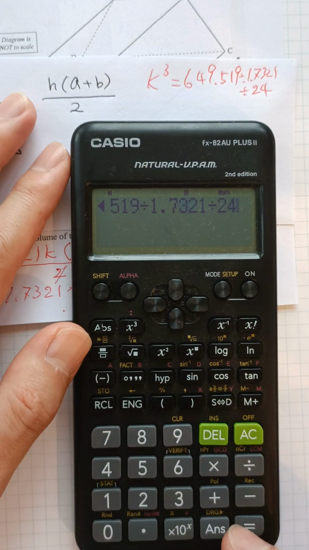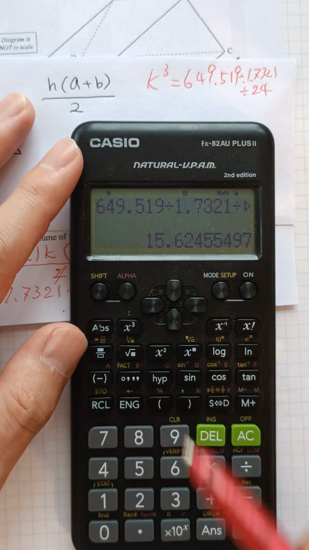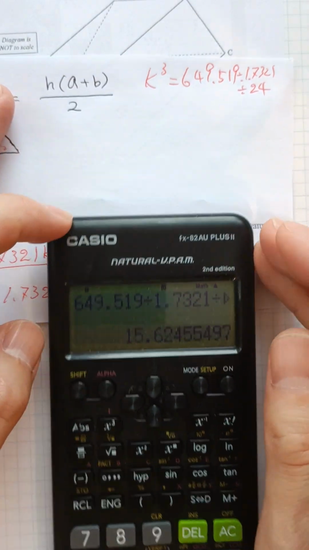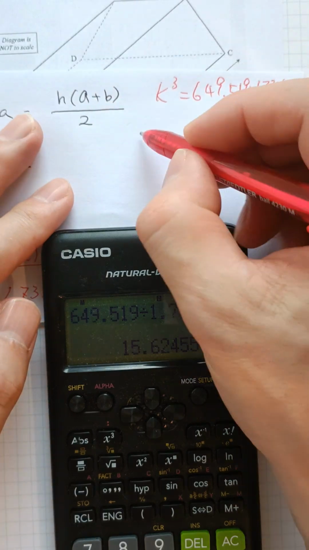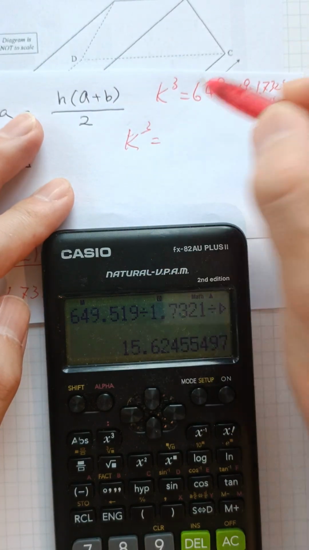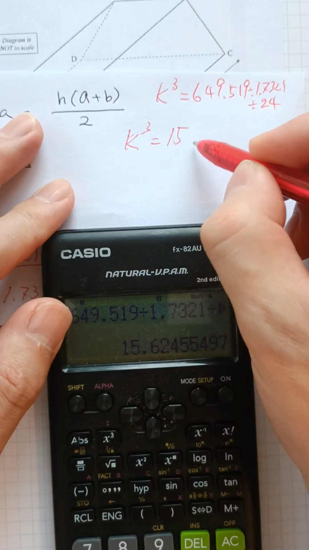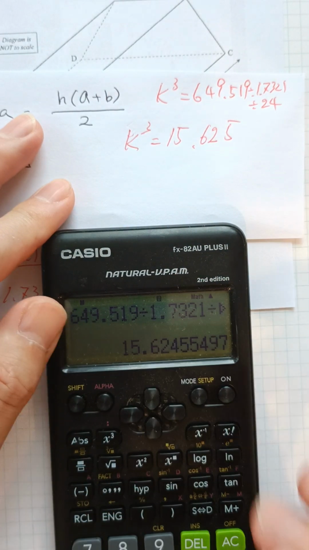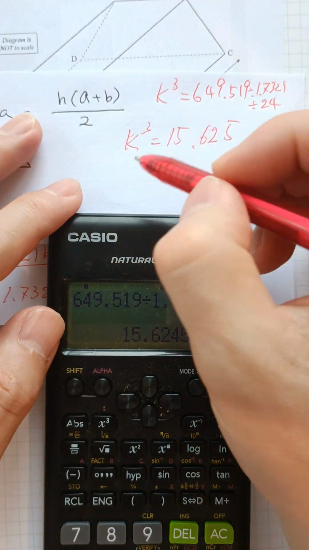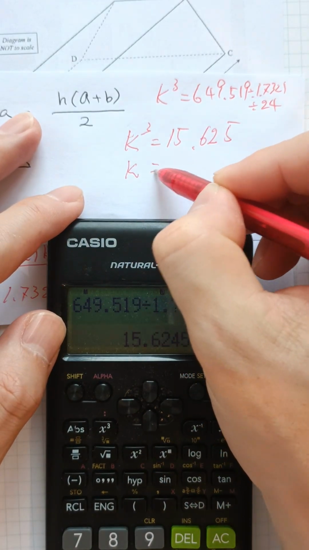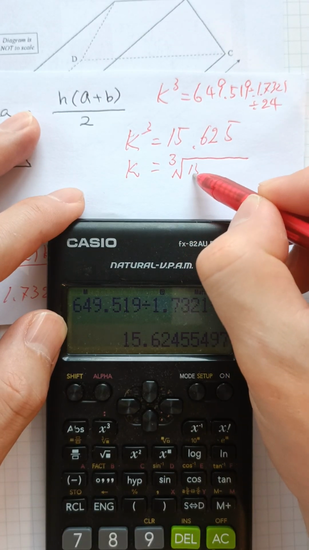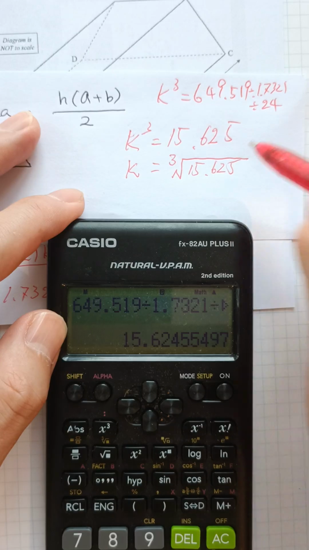Okay, then this one is going to be 15.625. So k to the power of 3 is 15.625. And then I will figure out k, which is, you do cube root, isn't it? 15.625.